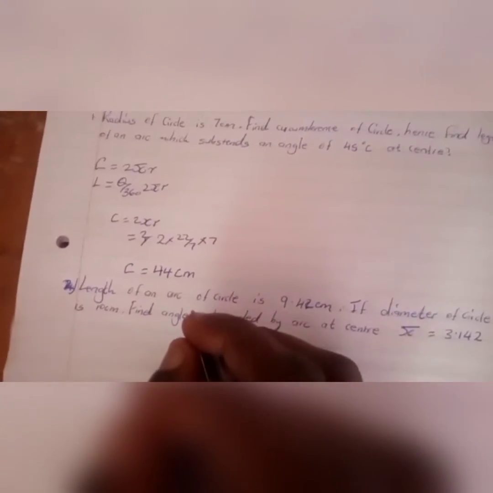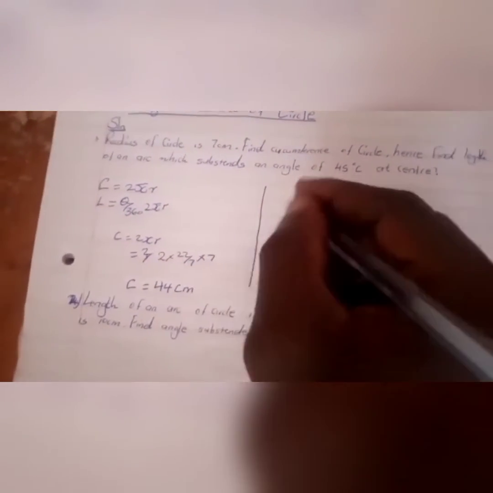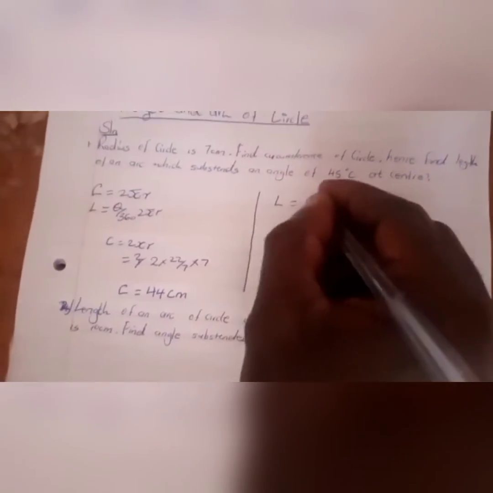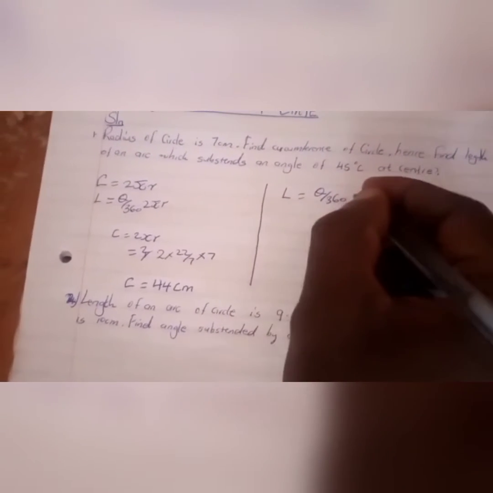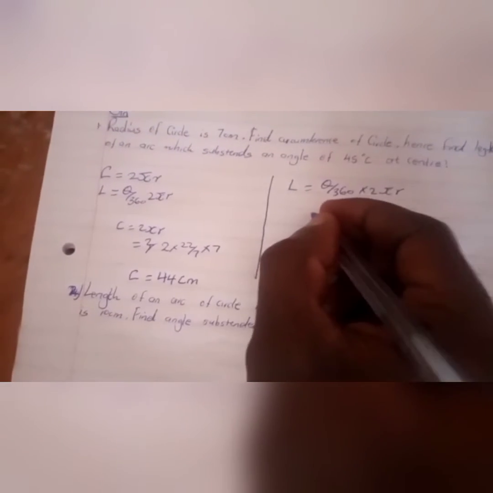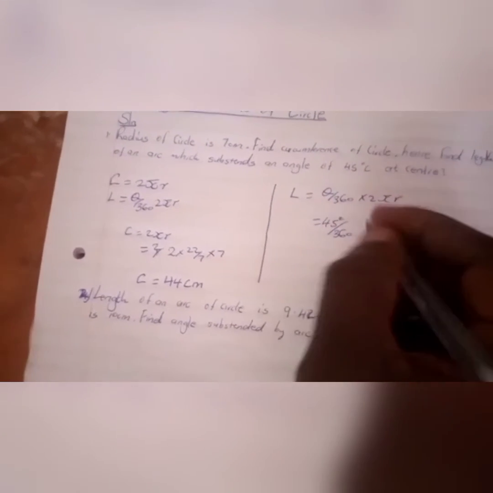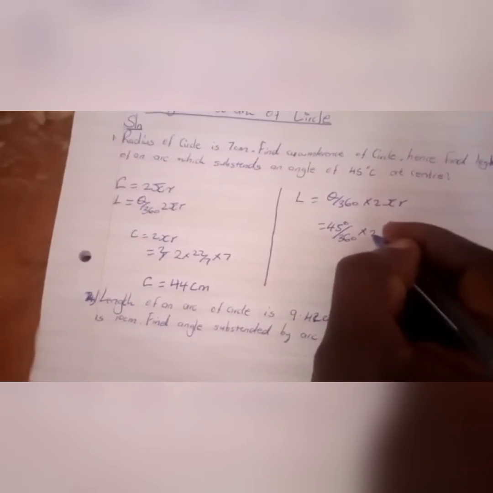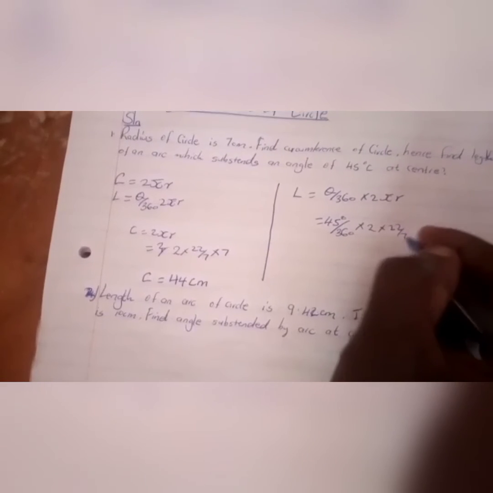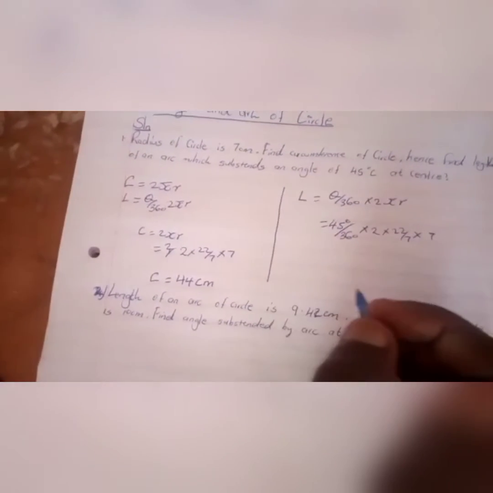What is remaining is to find the length, and our formula will be theta over 360 times 2 pi r, and then our theta is 45, so it will be 45 degrees over 360 times 2 times 22 over 7 times our radius, which is 7.